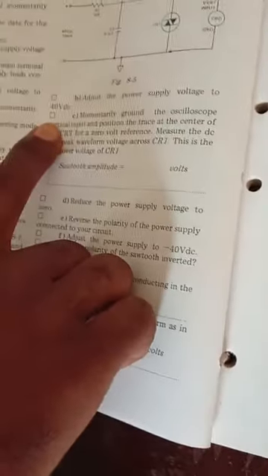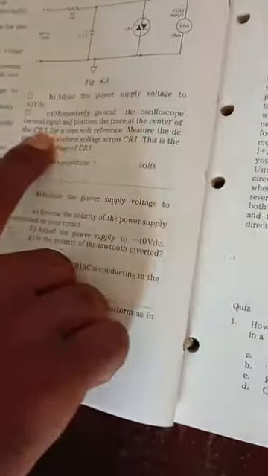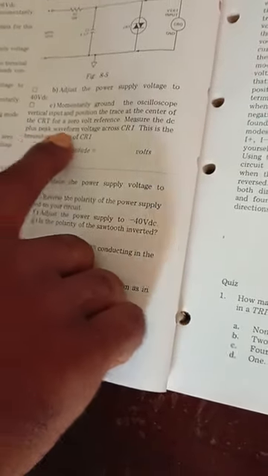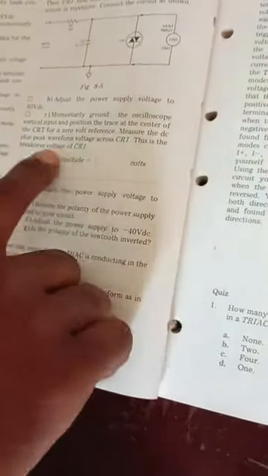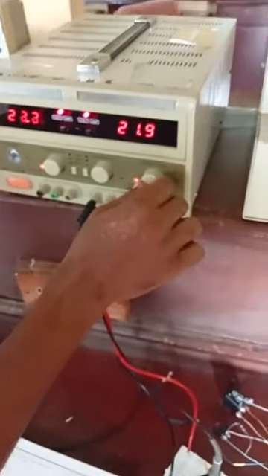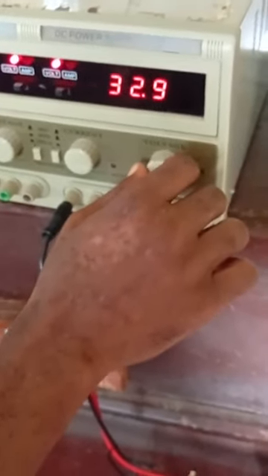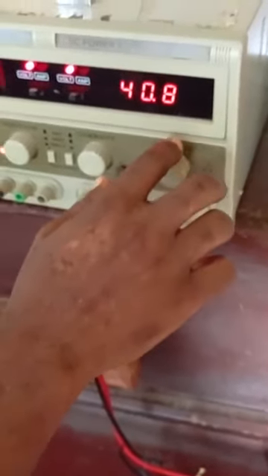That's what we just did. So what we have to do is set the source to 40 volts. Momentarily ground the oscilloscope input, center the trace, then measure the peak-to-peak waveform across it. We have to measure the peak waveform and then the amplitude of the waveform. That's what we have to do here. Let's adjust and have our 40 volts DC source from there. Let's see.